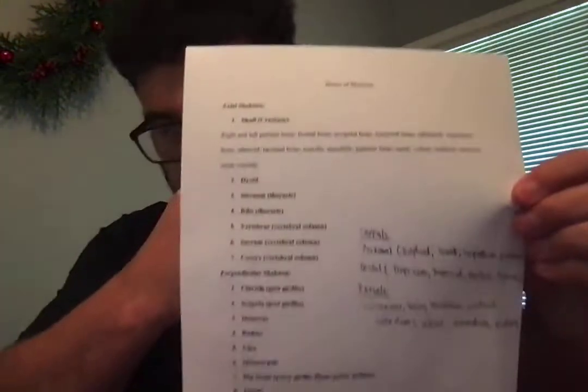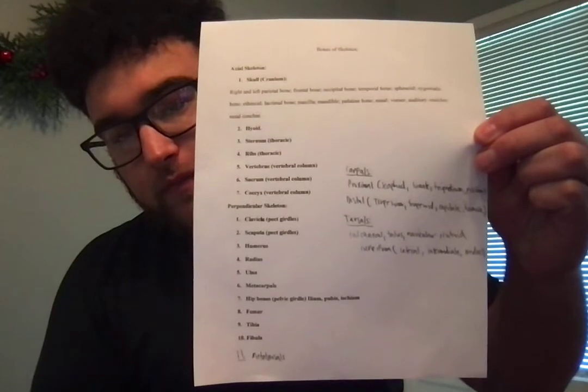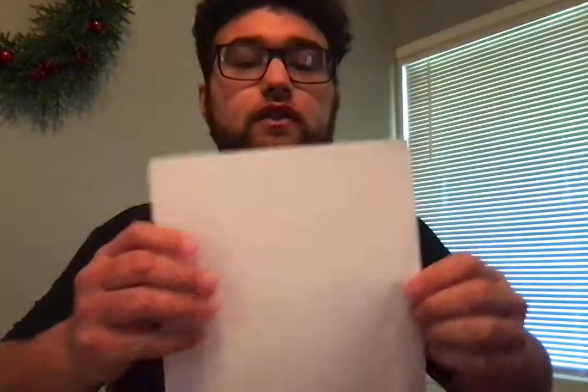And this is my presentation for the skeletal system for Module 4. So you can see this is my piece of paper that has the bones listed on them. And also, you can see the back, nothing on it. As I said, this is the presentation for Module 4, which is on the skeletal system.